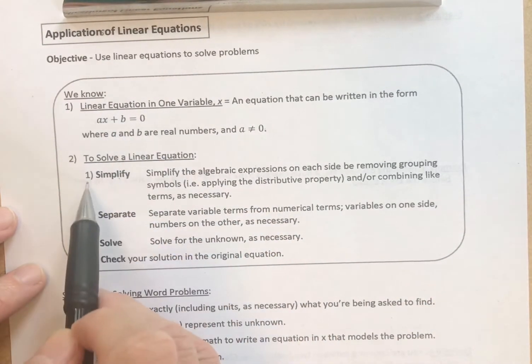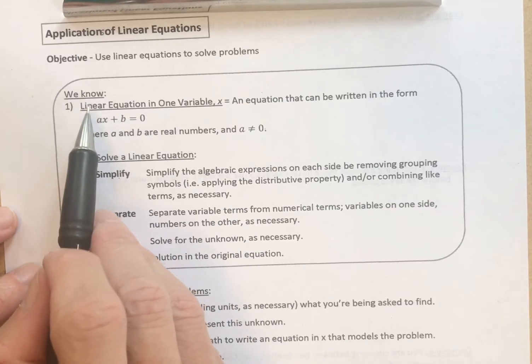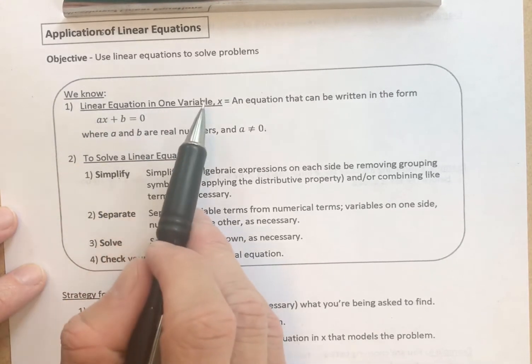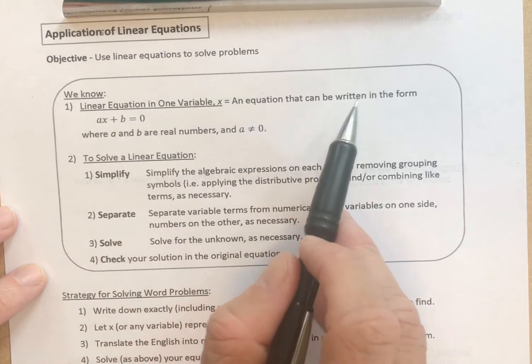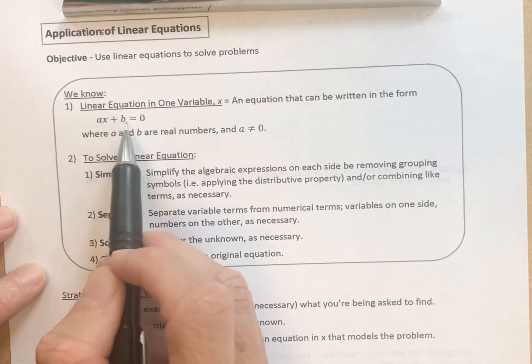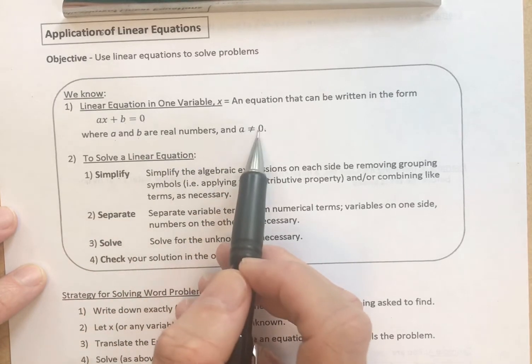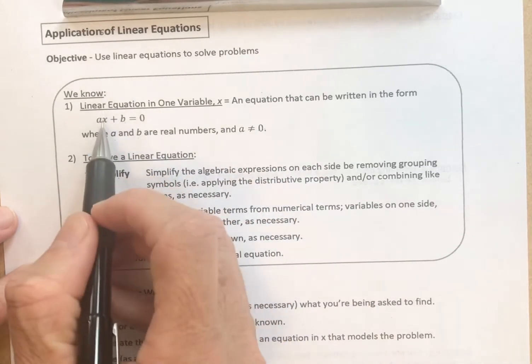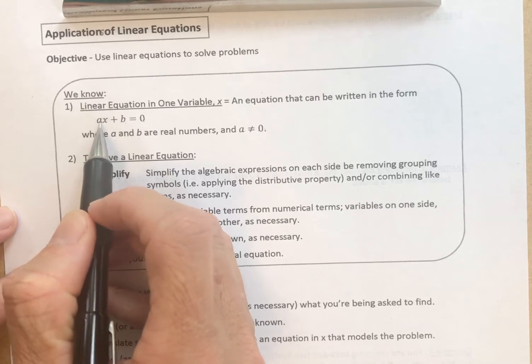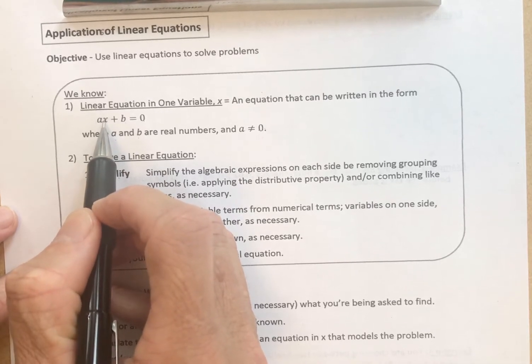We know two things. The first is we know what a linear equation in one variable is. It's an equation that can be written in the form ax plus b equals 0, where a and b are real numbers and a is not equal to 0. In other words, you've got to have a number here so that your x term exists, because you need an x term in order to have a linear equation.